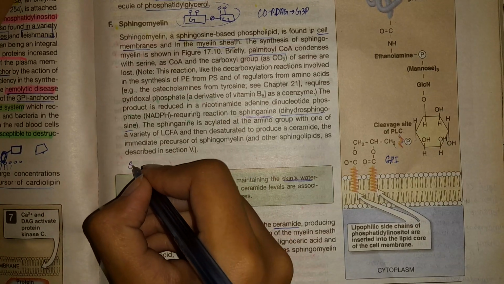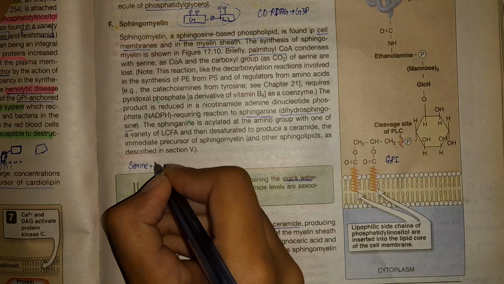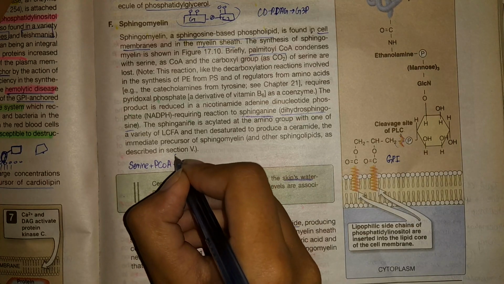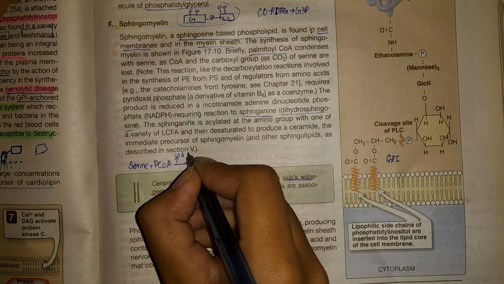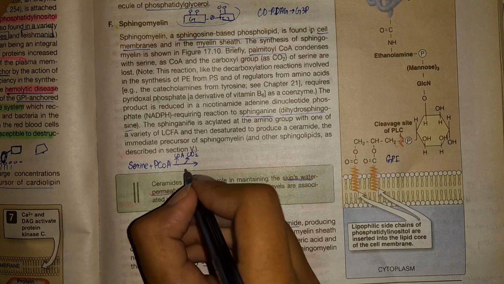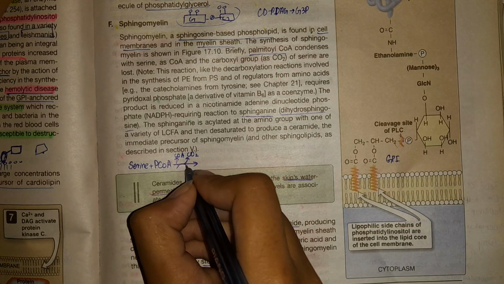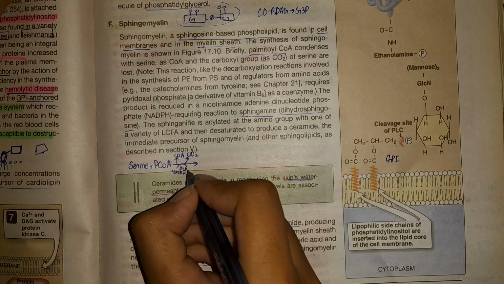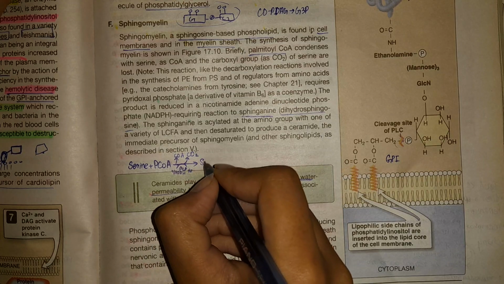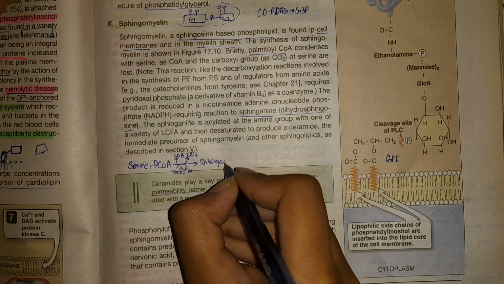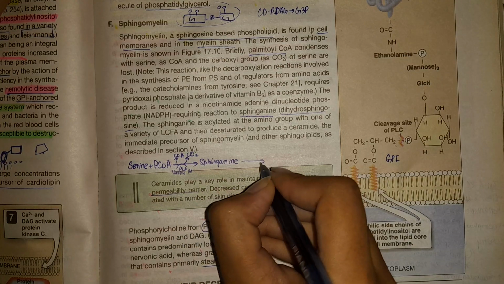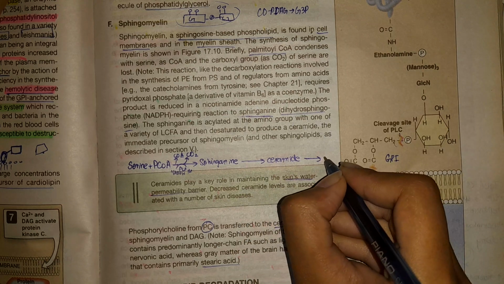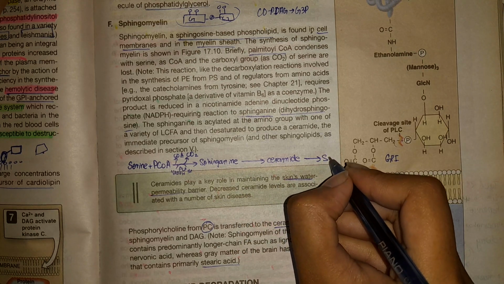So we know that whenever there is serine plus palmitoyl coenzyme A, we will remove the coenzyme A, we will remove the carbon dioxide, we will attach the PLP, we will absorb some hydrogens, and we will form the sphinganine. Now this sphinganine will be converted into ceramide, and the ceramide will be converted into the sphingomyelin.